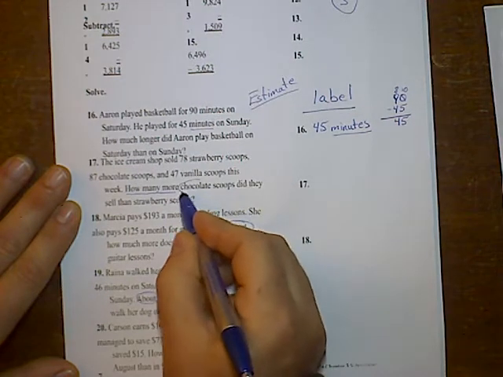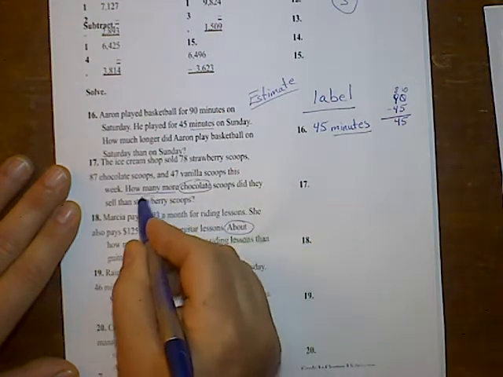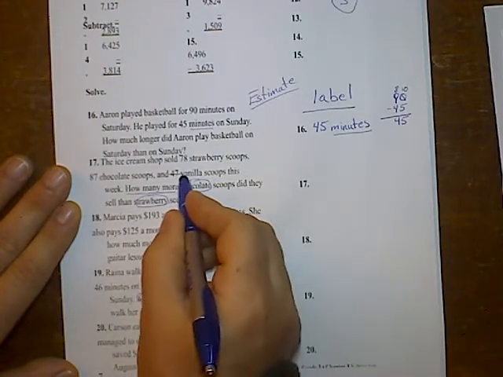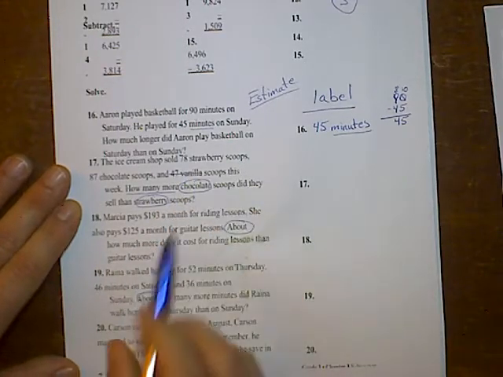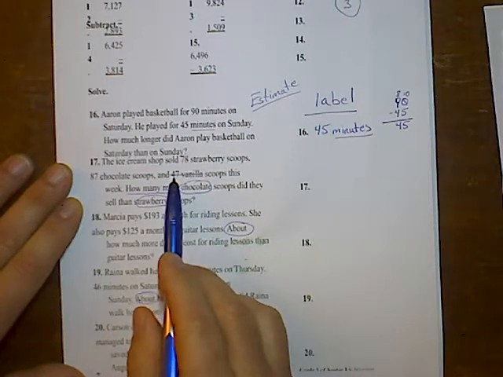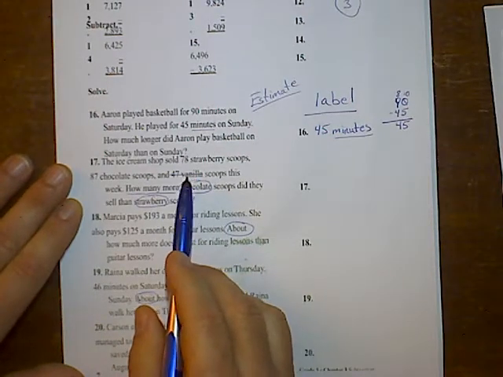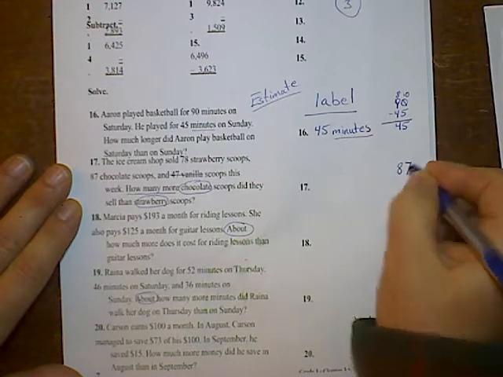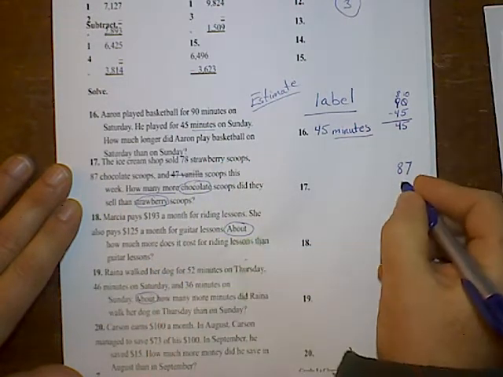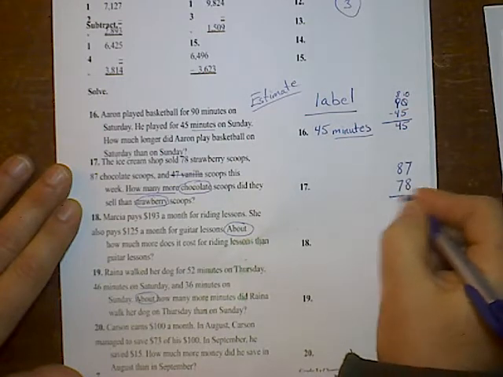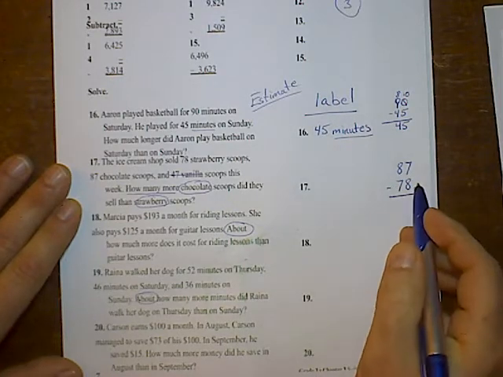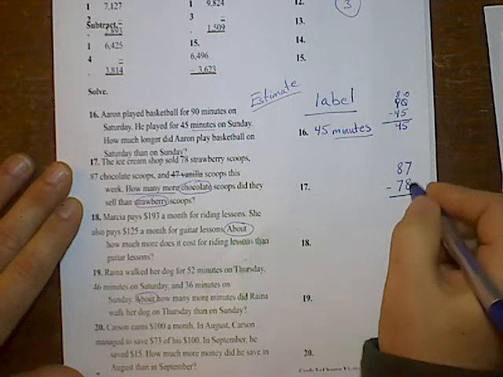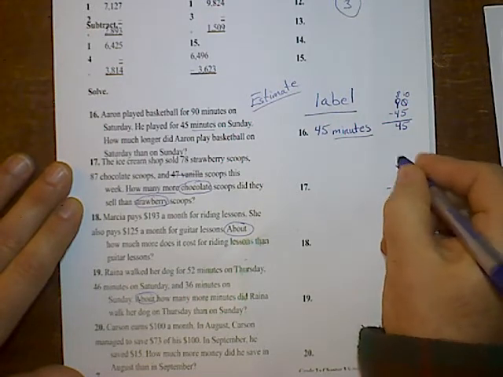It wants to know how many more chocolate than strawberry. I can ignore the vanilla, can't I? They're not worried about vanilla, so I'm going to ignore the amount of vanilla. So there was 87 chocolate scoops, and there were 78 strawberry scoops. So I can just do the subtraction, and I should get my answer. So 7 minus 8, I can't do. Regroup.